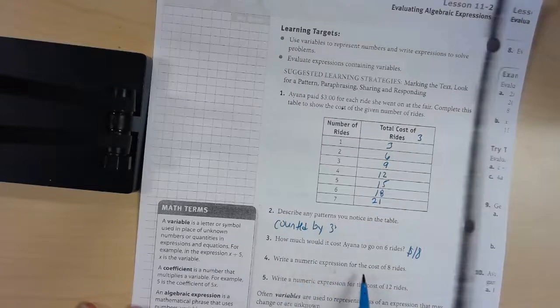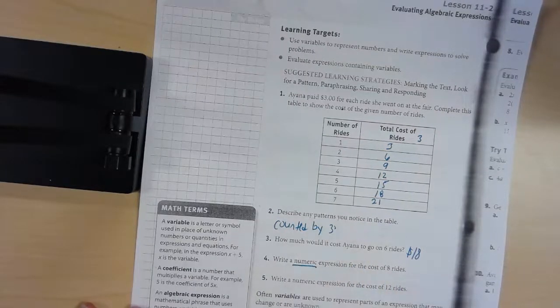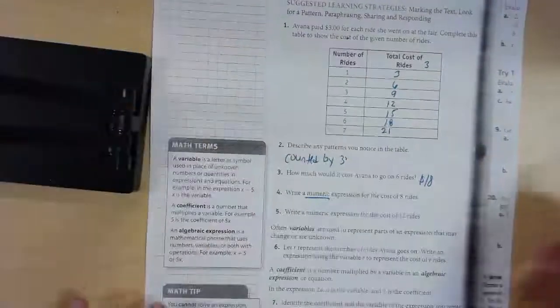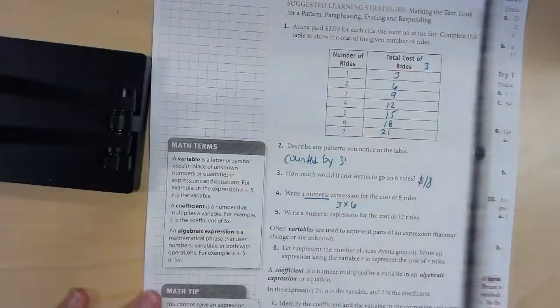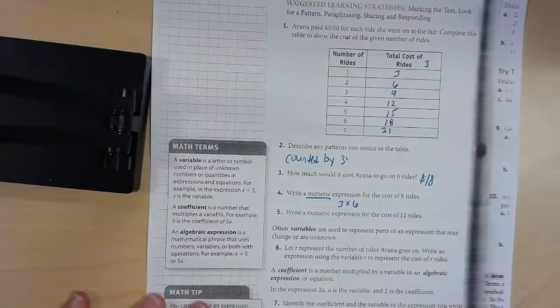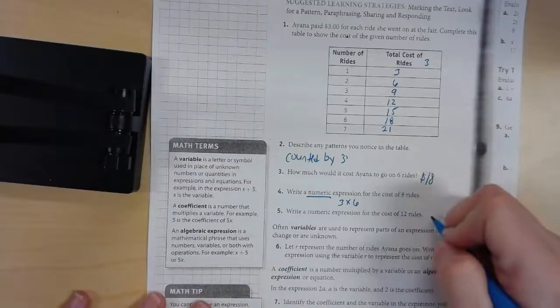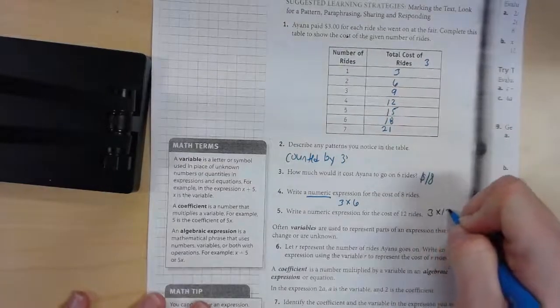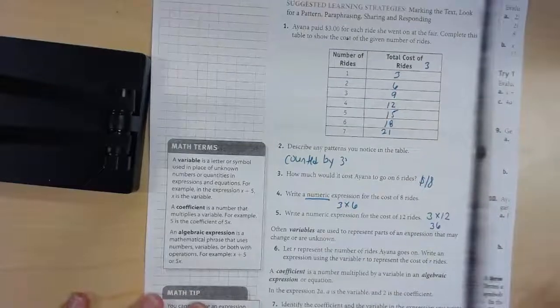Write a numeric expression for the cost of 8 rides. So numeric means that you're using numbers, and expression means that you're trying to write a number sentence. So 3 times 8. That's the expression. It's very simple. We're just not used to wording it that way. Write a numeric expression for the cost of 12 rides. So 3 times 12. And then if I wanted to solve that, that would be 36.